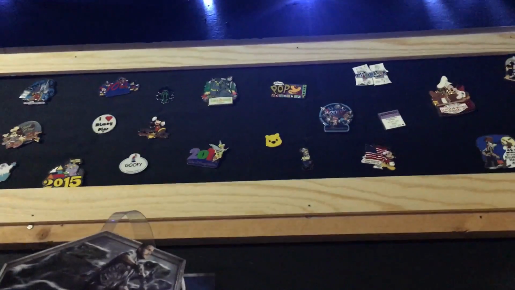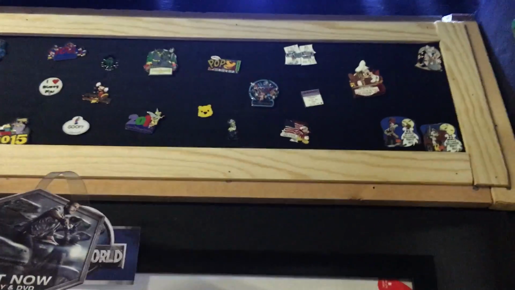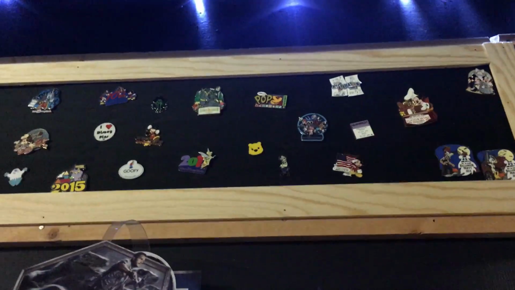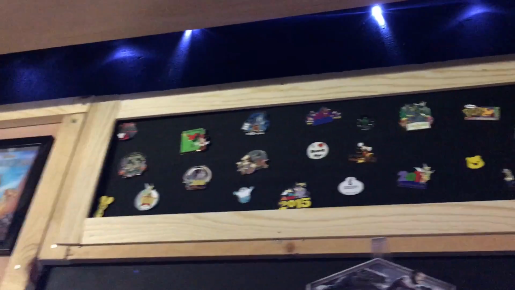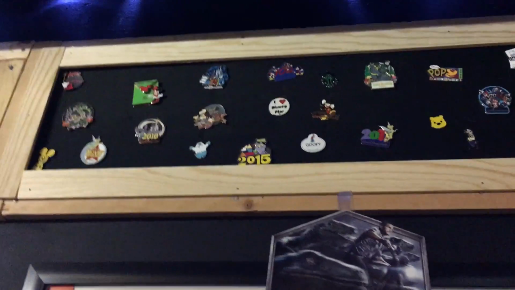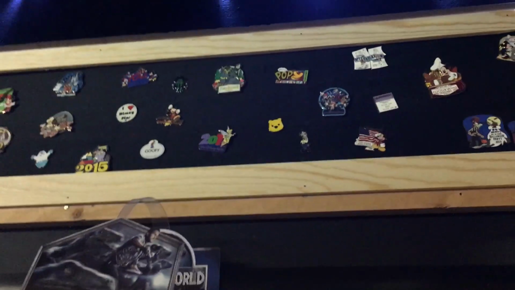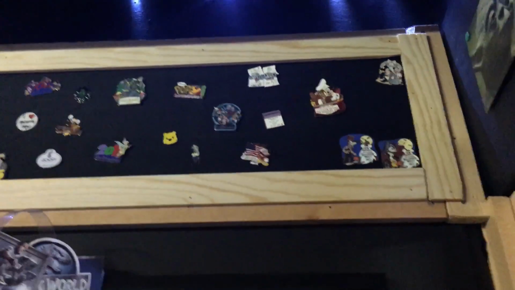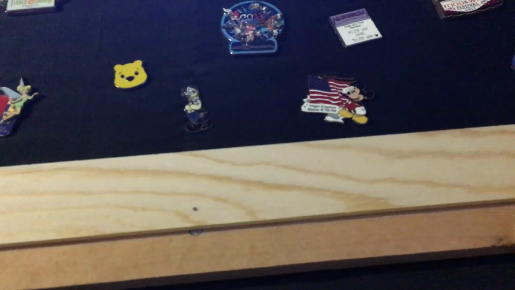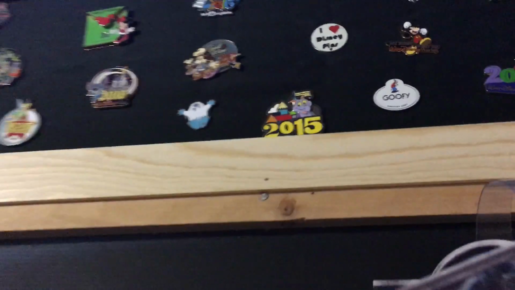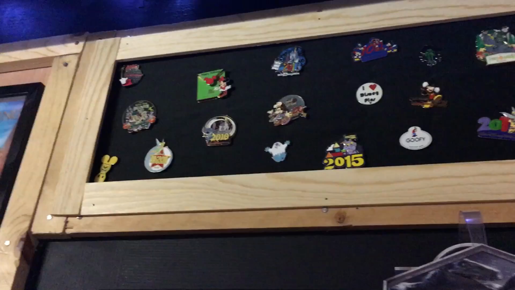I do tend to only buy pins that represent trips I've taken. So I'll get one for every year I've been down there, or if I've been to the Mickey's Not So Scary Halloween party, I'll get one for that, or maybe the hotel I stayed in. I will get ones that represent that. As far as fun ones like the Winnie the Pooh and the Donald Han Solo and the Yeti there, those are mostly ones I get through pin trading.